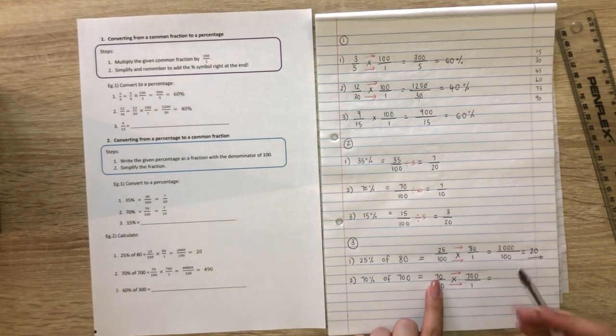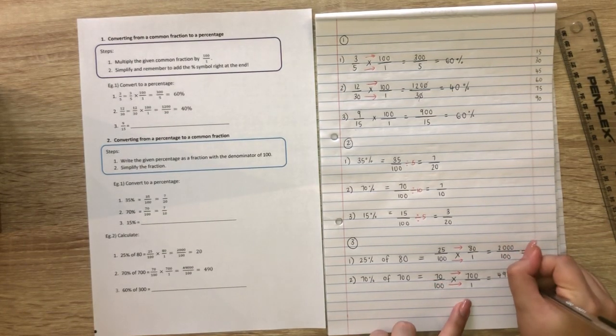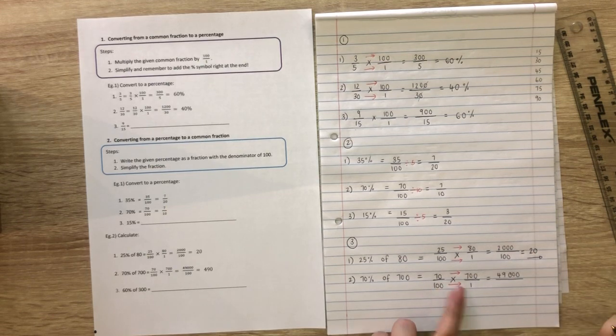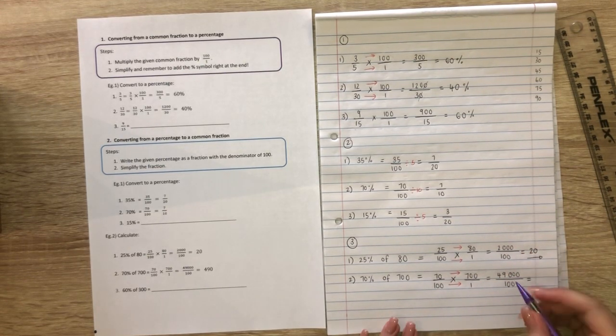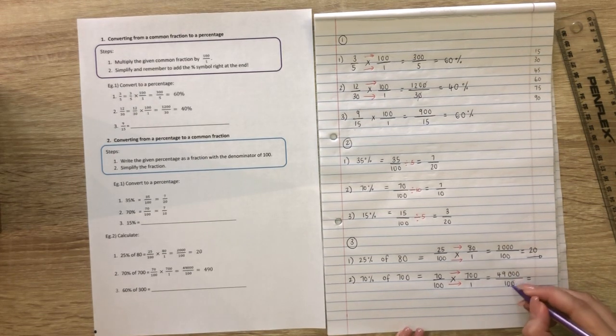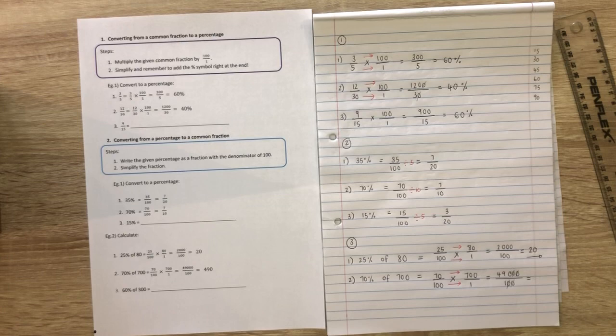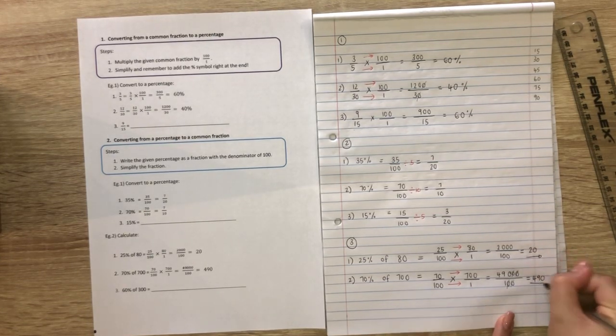So 7 times 7 we know is 49. Add in the 3 zeros. And 100 times 1 is 100. Now we're simplifying. So 100 goes into this number how many times? Cancel 2 zeros, cancel 2 zeros. So your answer is 490.